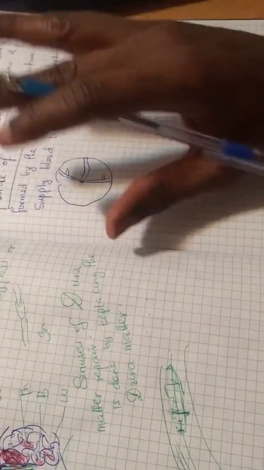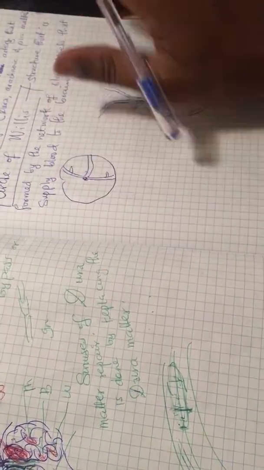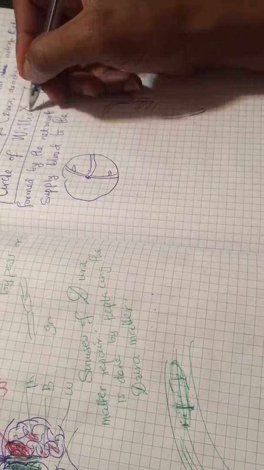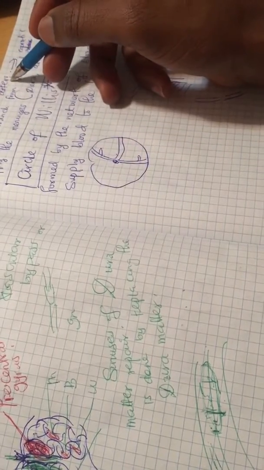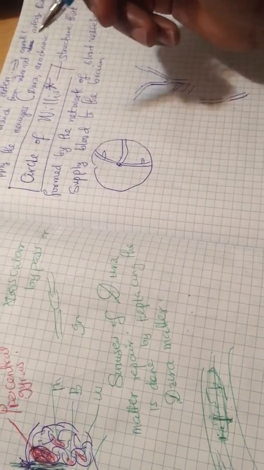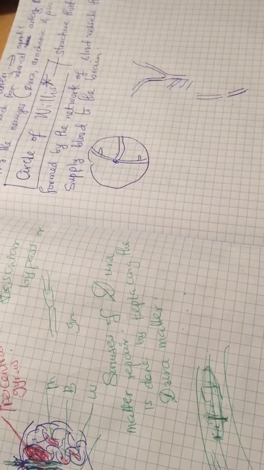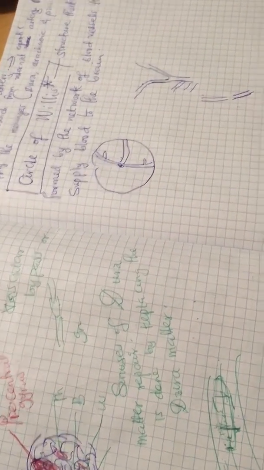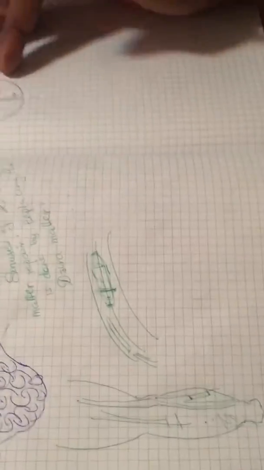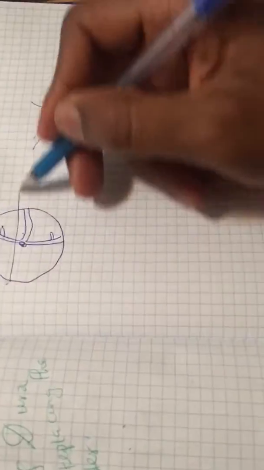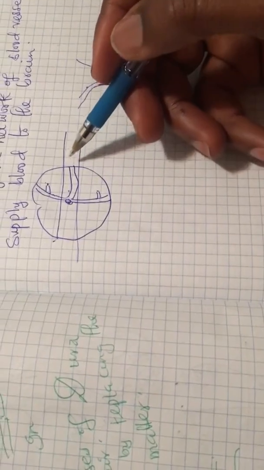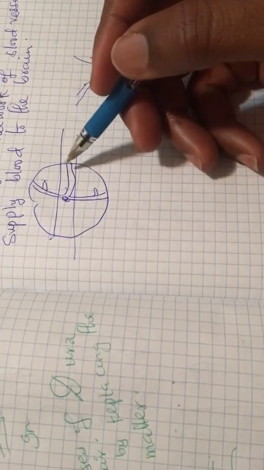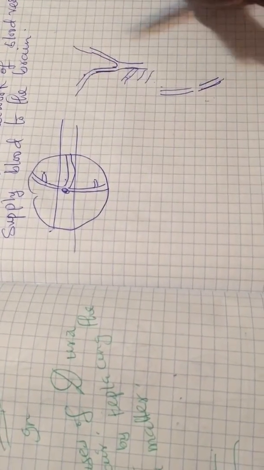But in this question, just remember the circle of Willis, and the question they ask you is the exposure of the middle meningeal artery. Since you already know that, if you want to access the middle meningeal artery, you can see what I have said. This is frontal. This is occipital. Which bone are we going to cut if we want to expose and open the middle meningeal artery?